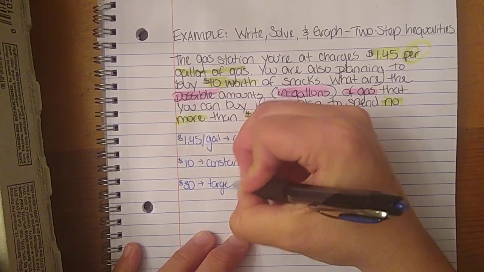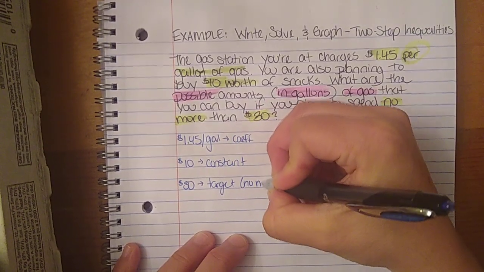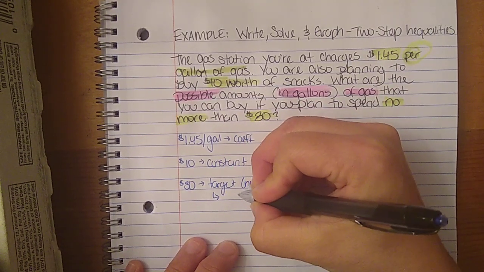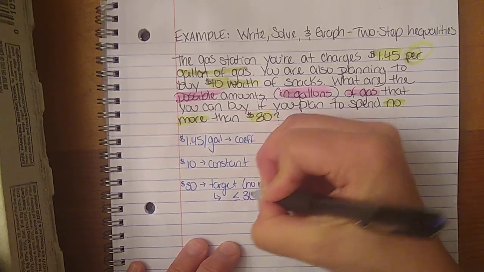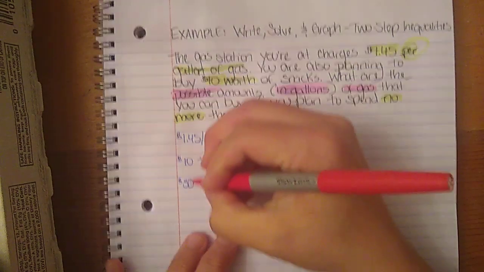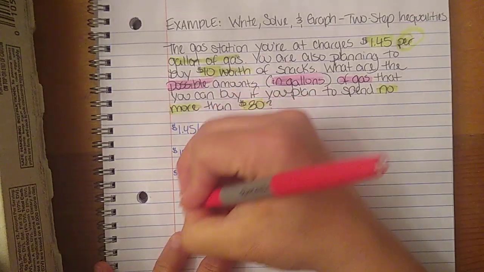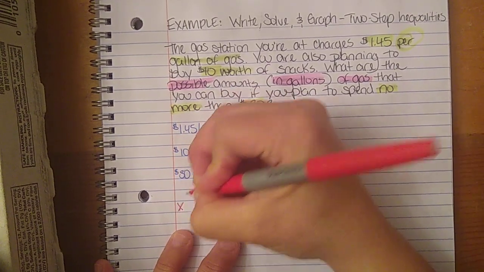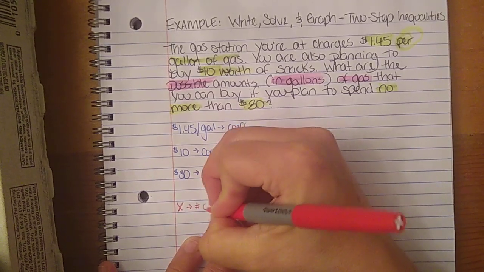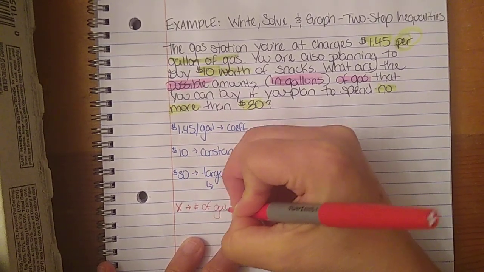I can't go over. No more. So I know that that's going to tell me I am less than or equal to 30 in the end. And my variable here, we usually do that first, forgot to do that this time. So my variable here, my unknown, is the number of gallons of gas. That's what I'm looking for.